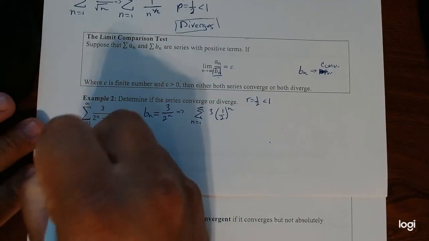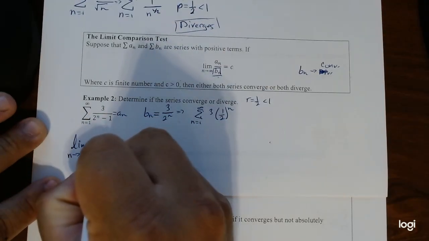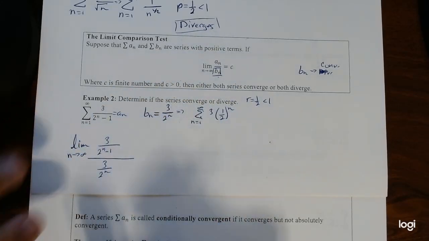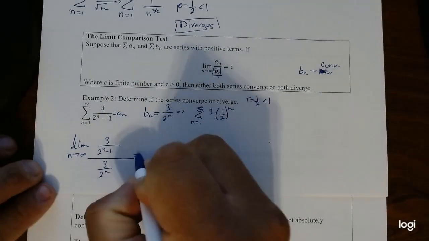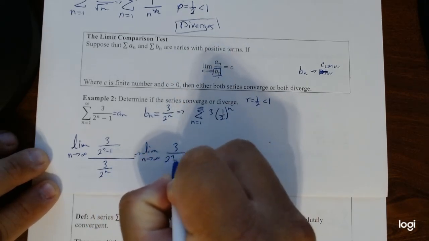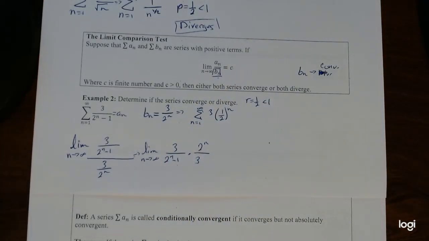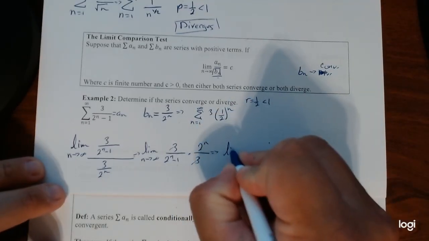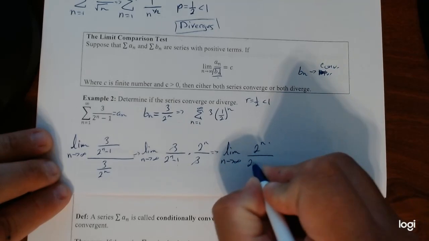Okay, so let's try this out. Let's take the limit as n goes to infinity of this divided by this. This is a complex fraction, so I'm just going to rewrite this. All right, so notice the 3's cancel. This becomes the limit as n goes to infinity of 2 to the n over 2 to the n minus 1.